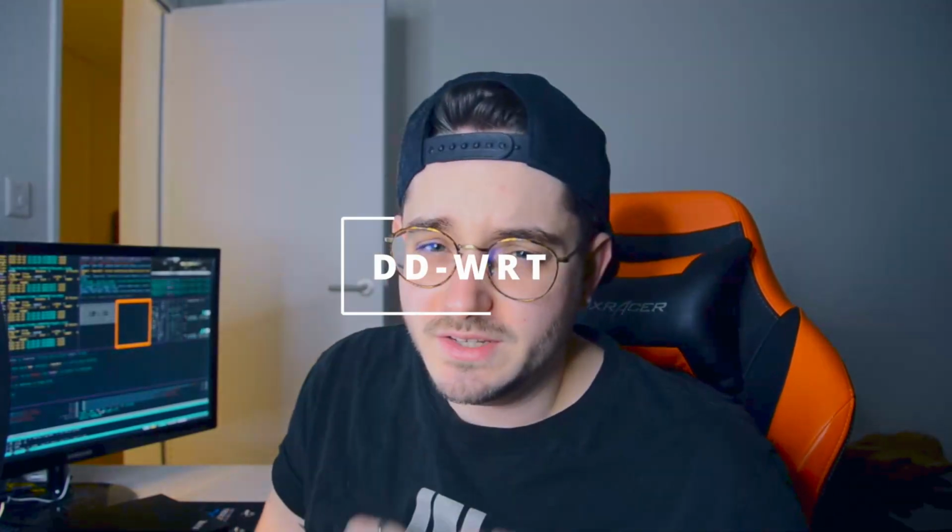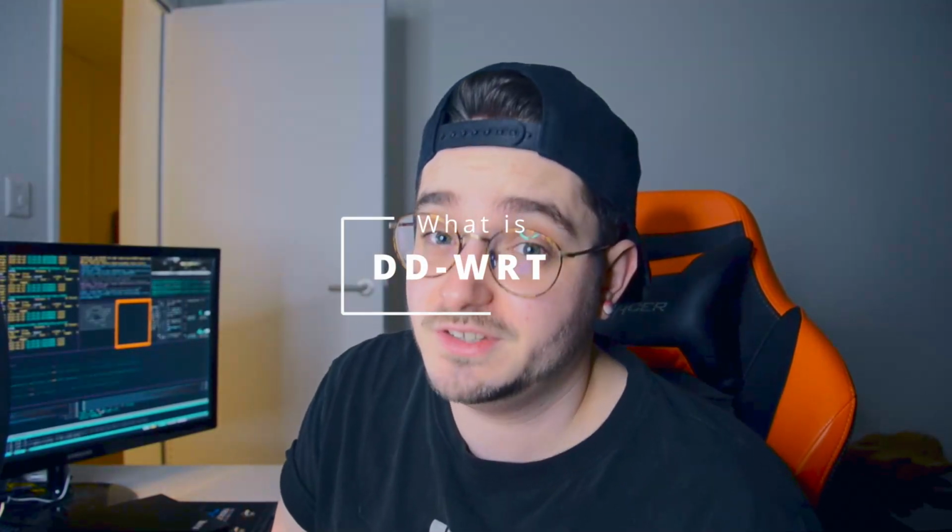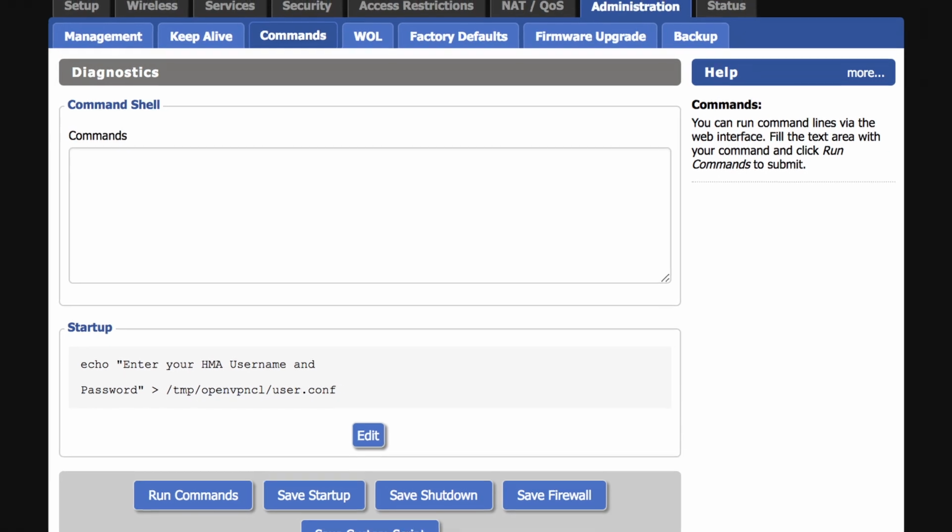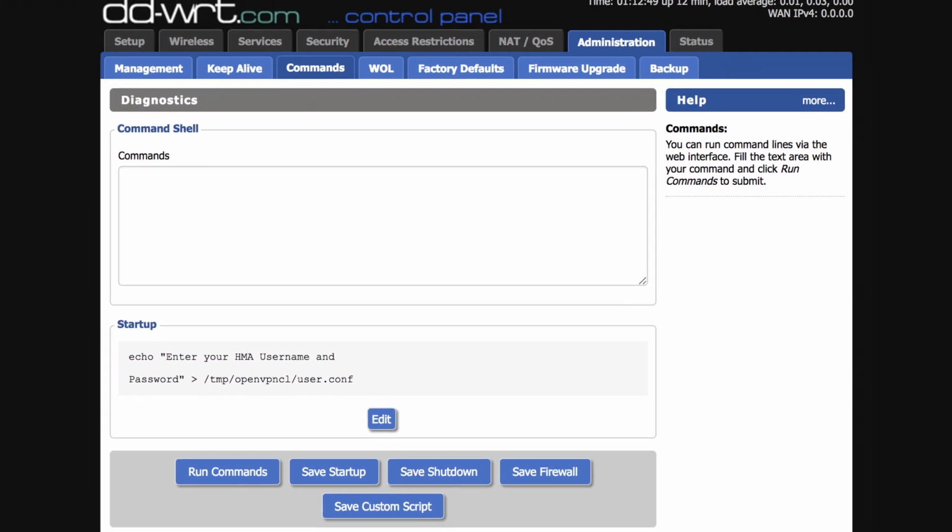But first, what even is DD-WRT? Except a very complicated name to say out loud. DD-WRT is a Linux-based firmware for routers and access points. If UPNP is enabled, this attack becomes possible.